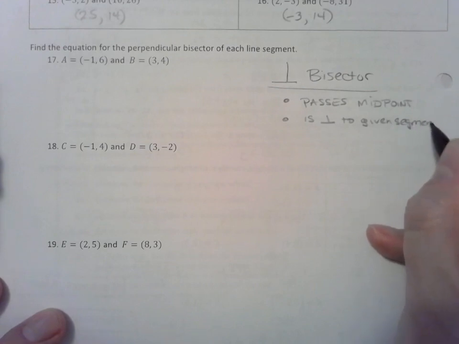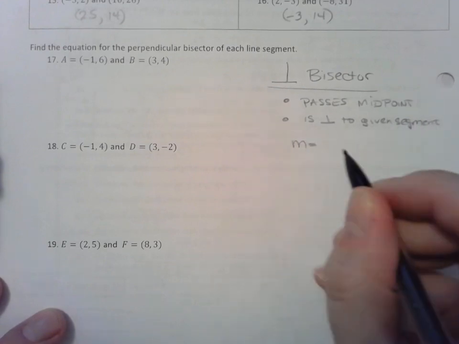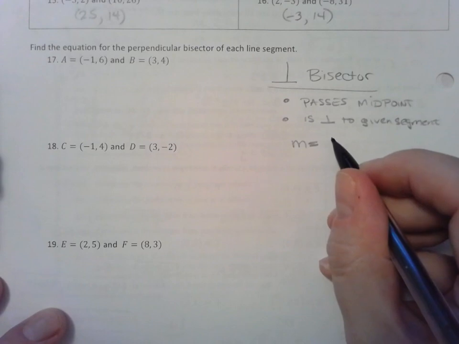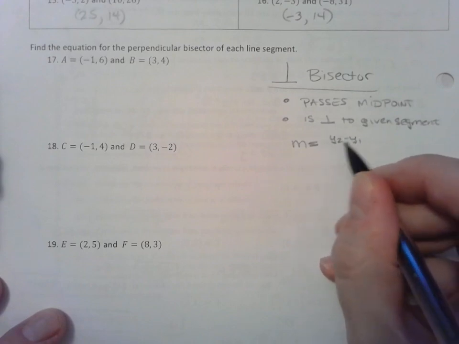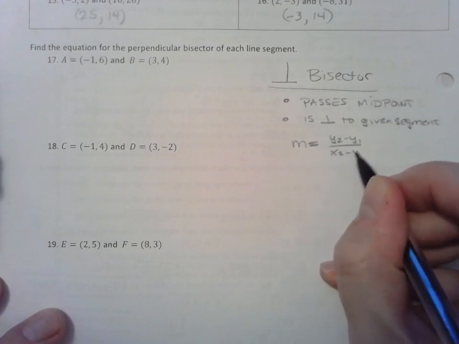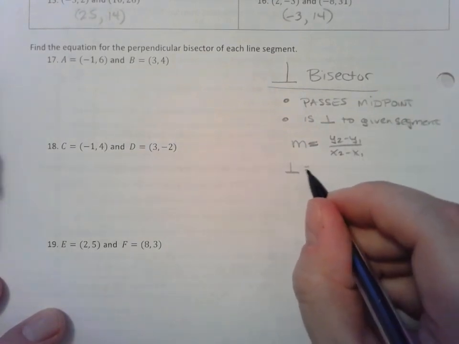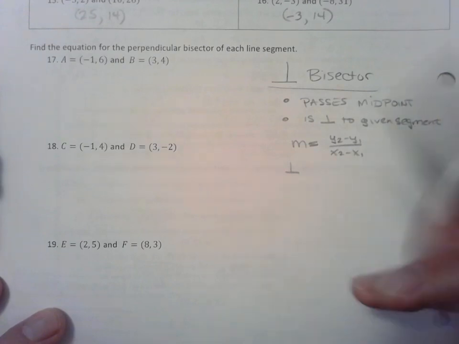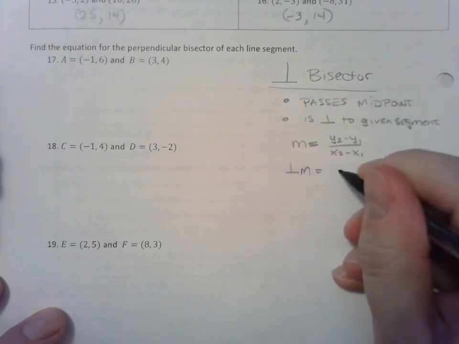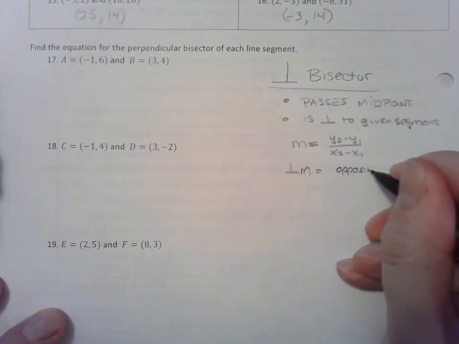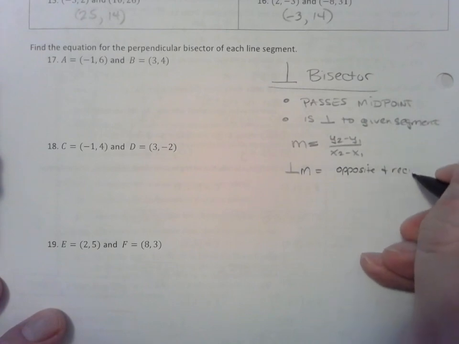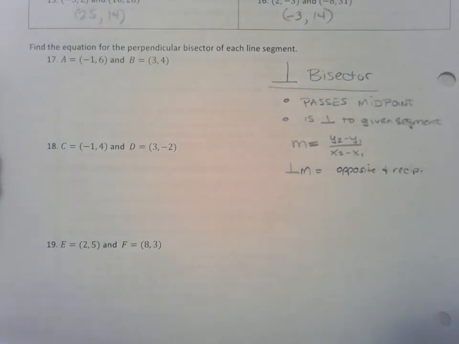Just as a refresher, since we're talking about perpendicular, what we're going to do is find slopes. And then in order to have a perpendicular bisector, a perpendicular slope, we're going to find the opposite reciprocal of the given slope. So perpendicular bisectors cut a segment in half and run perpendicular to the original segment.